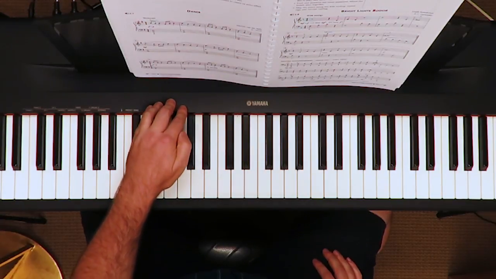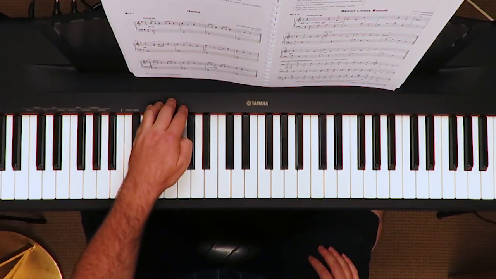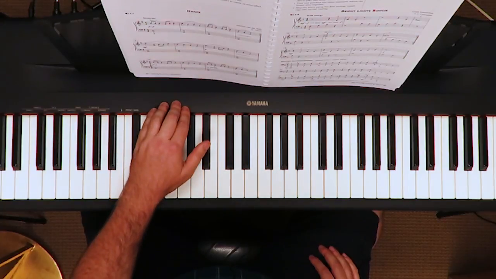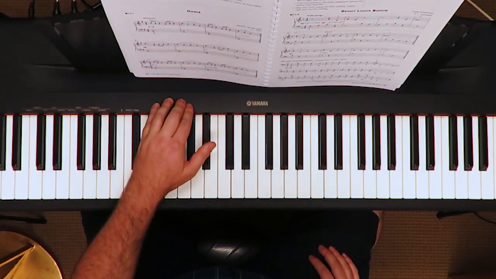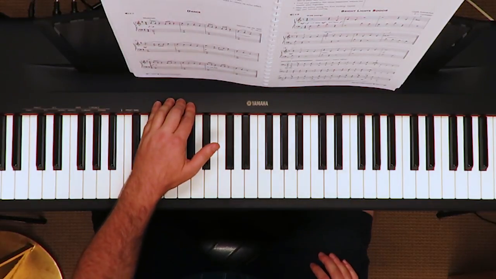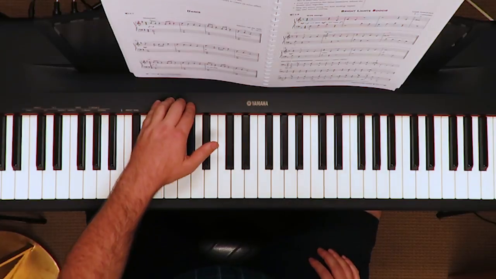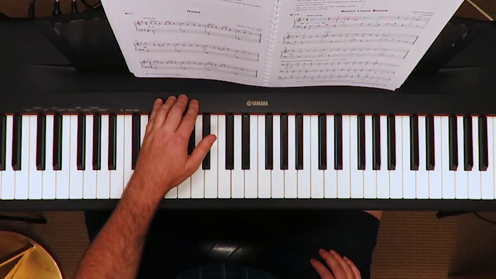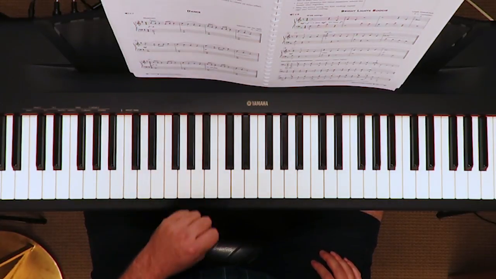Let's do that again, but this time instead of counting just 1, 2, 3, 4 for the whole note, see if you can count the right hand rhythm as you play the left hand in the correct place. Here we go. 1 and 2, 3 and 4, 1, 2, 3, 4, 1 and 2, 3 and 4, 1, 2, 3, 4. Let's check the left hand notes.